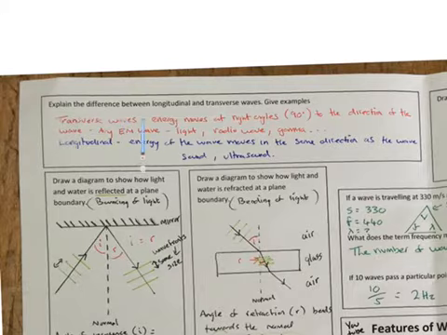Now, it's hard without showing you actually what I mean by that. You're probably not going to know this yet because this is an introduction to the topic. But a transverse wave, if I can show you, so even though the energy is going this way, I might as well start that again.